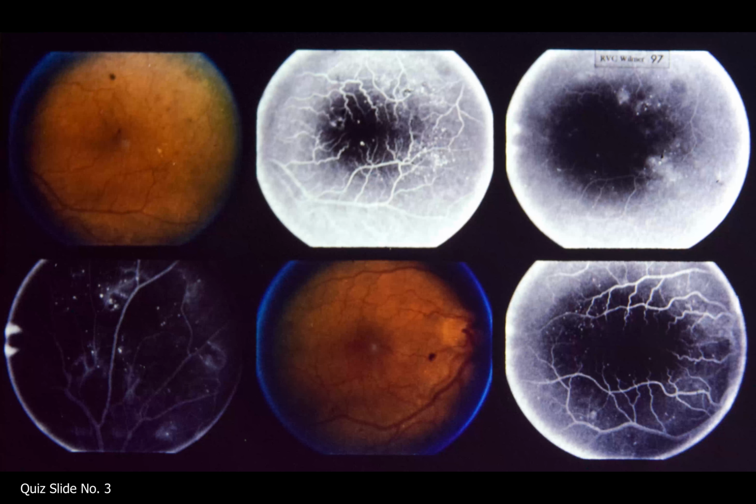Slide 97. Answer to quiz slide number 3. This patient has background diabetic retinopathy in both eyes. Metamorphopsia can be explained on the basis of bilateral macular edema. Note microaneurysms and hard exudate in the left macula, upper left. Note areas of hyperfluorescence 30 seconds after dye injection, upper center. 30 minutes after injection, upper right, note dye leakage into retina.